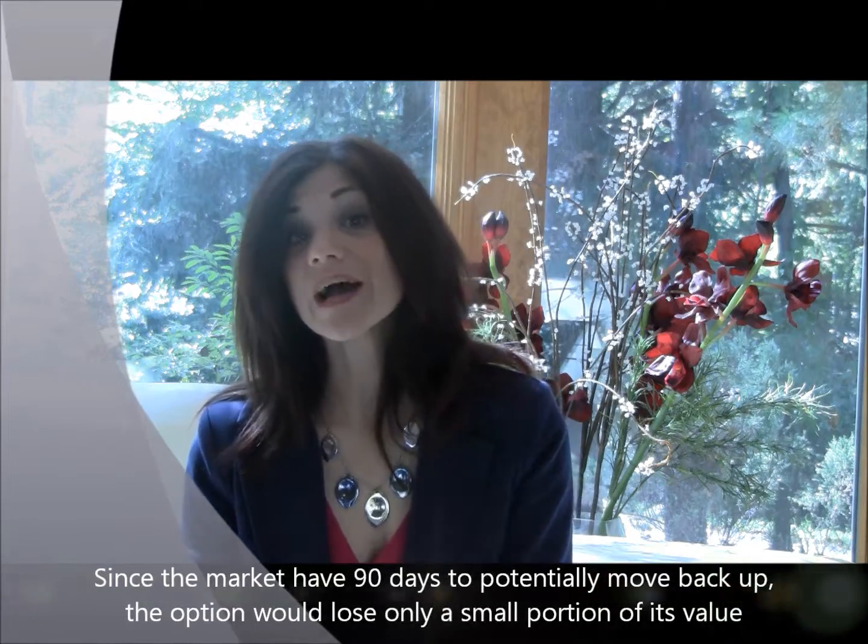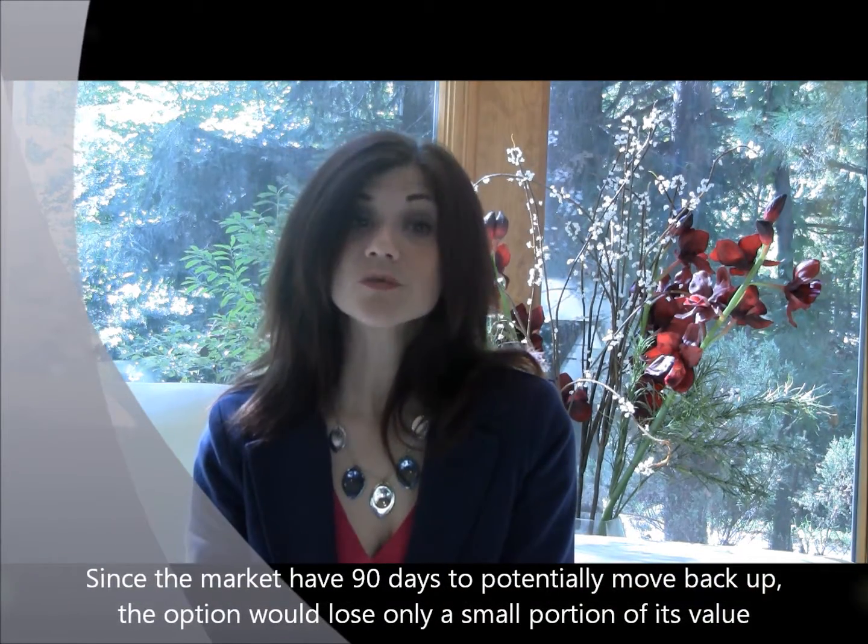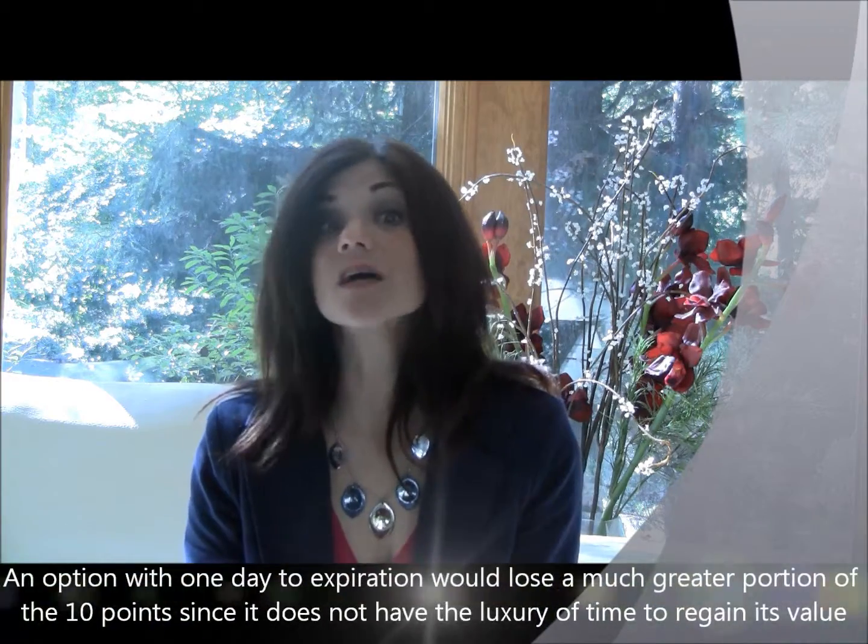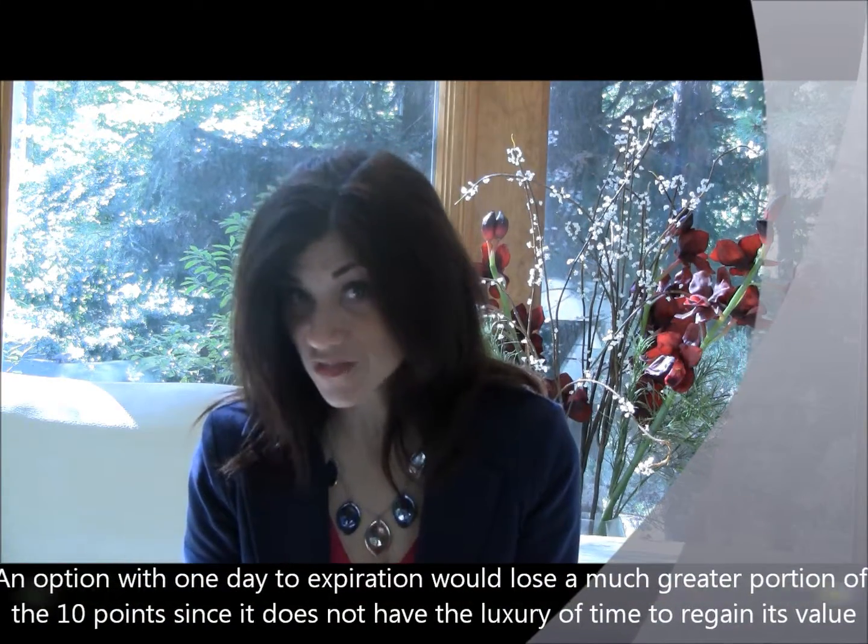Let's look at a call option that is trading at the money. A strike price at the same level of the underlying market. Strike price of 60 with an underlying market trading at 60 and has a 90 days expiration. If the market moves 10 points lower, the option will lose value. But since the market has 90 days to potentially move back up, the call option would only lose a fraction of the 10 points. An option with 1 day to expiration will lose a much greater portion of the 10 points, since it does not have the luxury of time to regain its value.